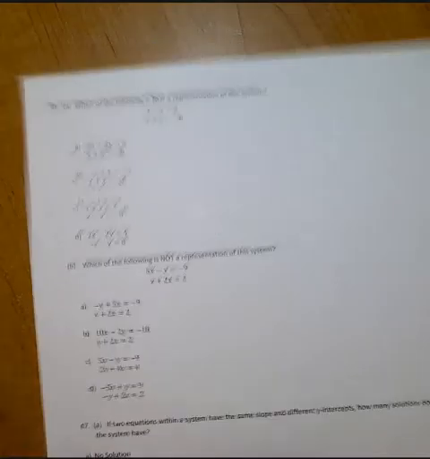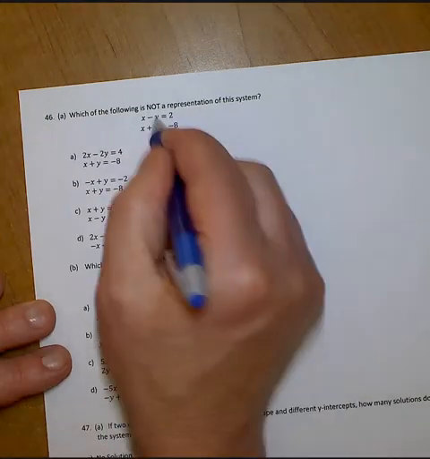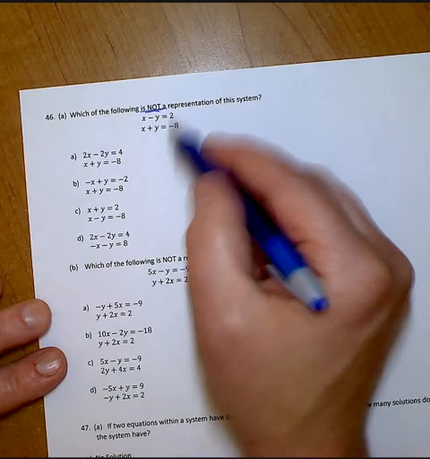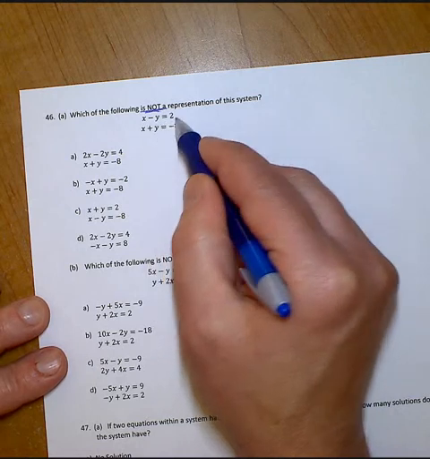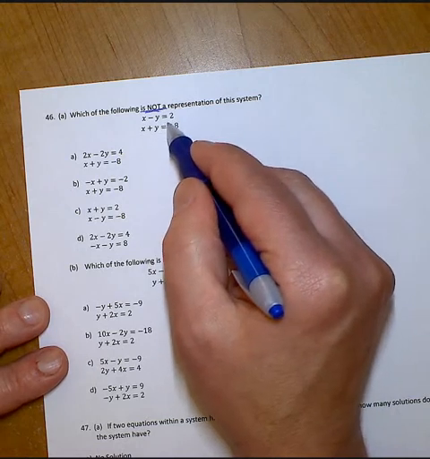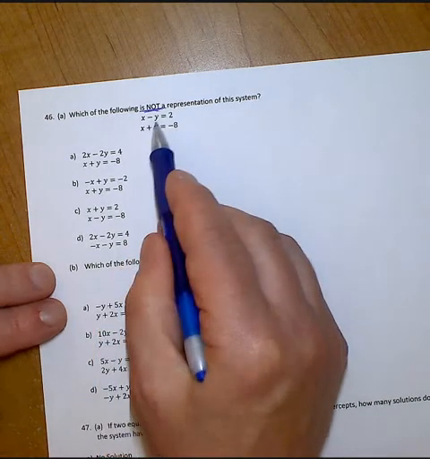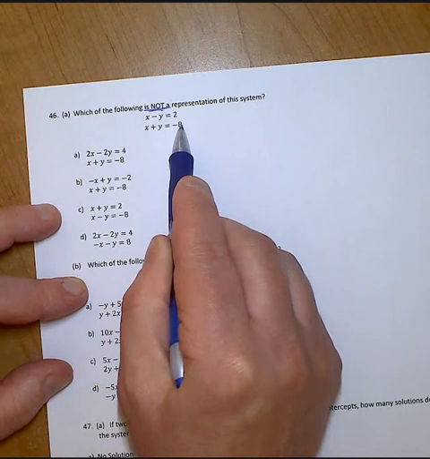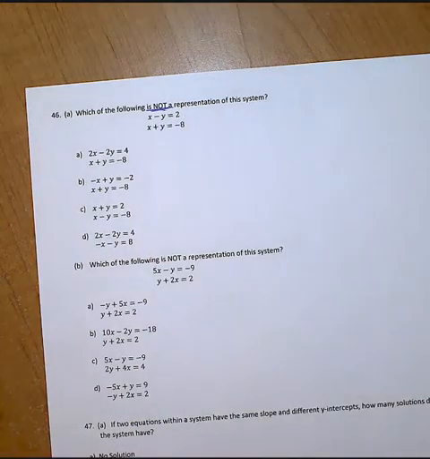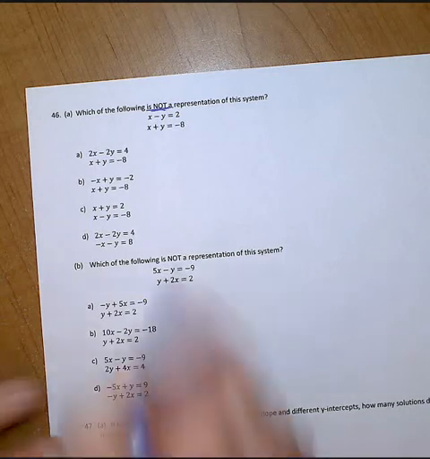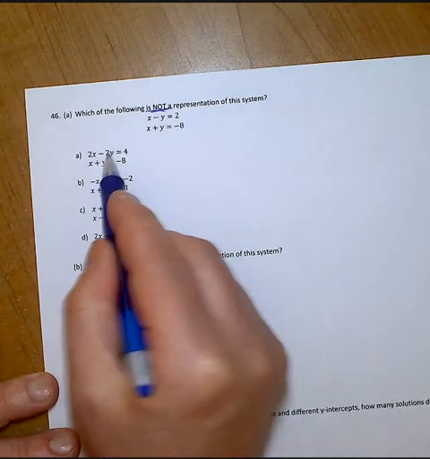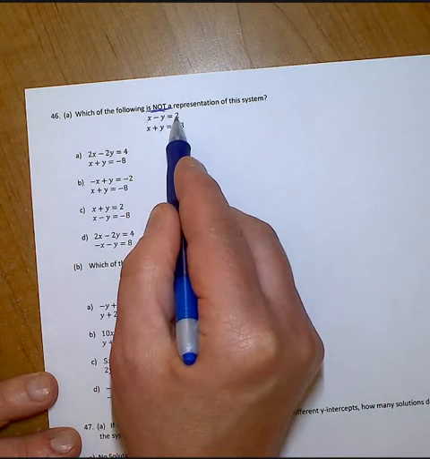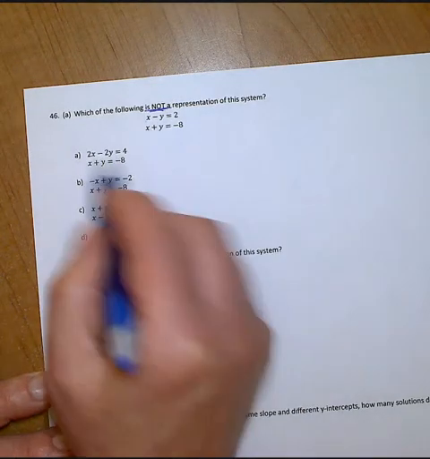Okay, 46. Which of the following is not a representation of this system? So this system, remember, we can multiply a number through and make just a multiple of the equation. It's the same equation. So how do I compare this to this? It looks like that bottom equation is the same, and the top equation, 2x minus 2y. Well, how would I make this that? I could multiply this by 2, right? So I'd get 2x minus 2y equals 4. That is a representation, so it's not an answer.